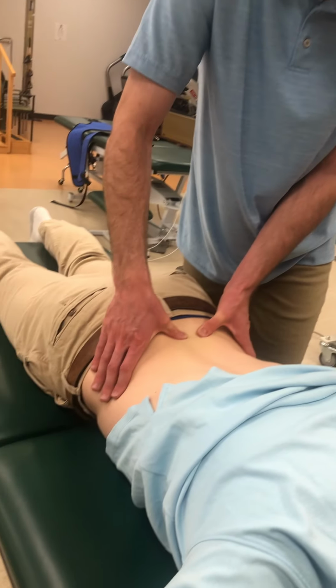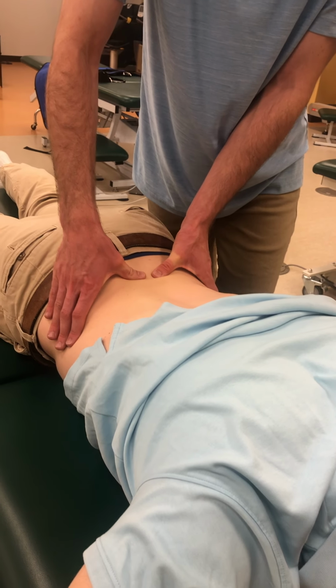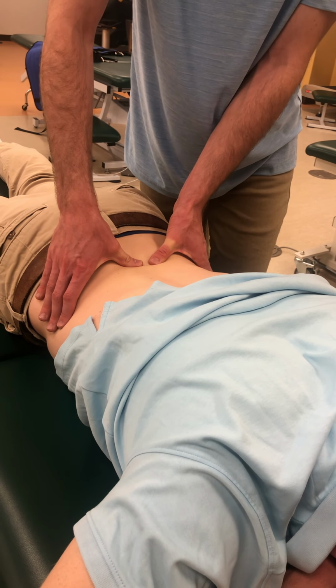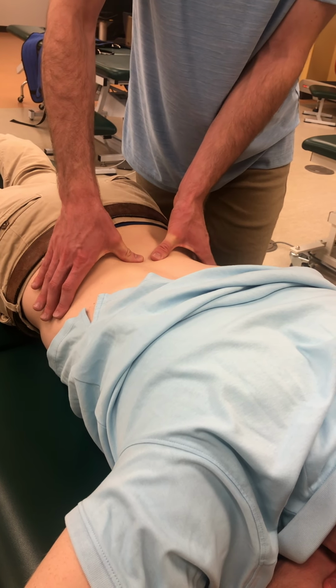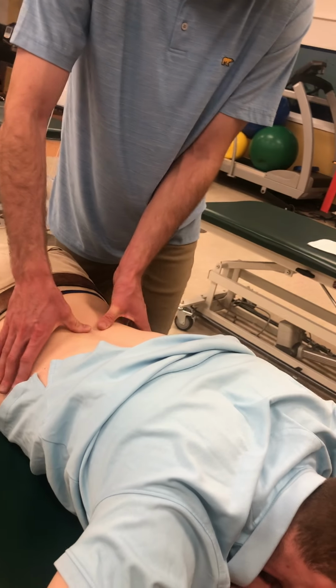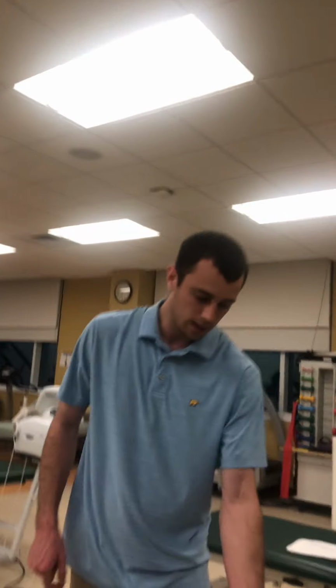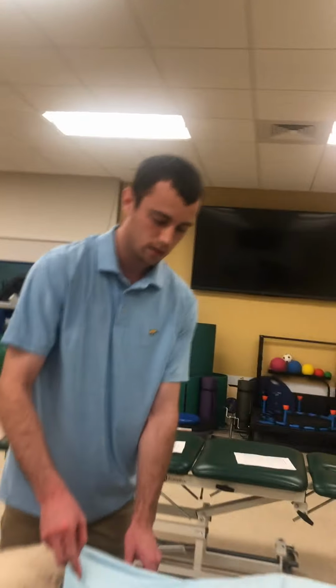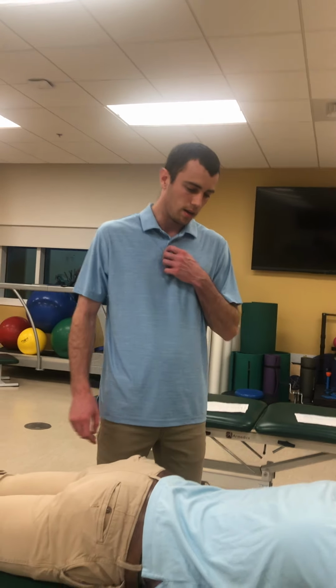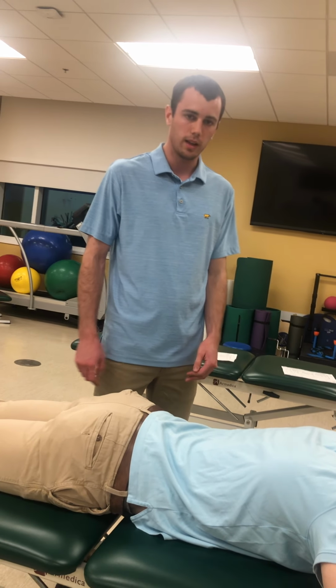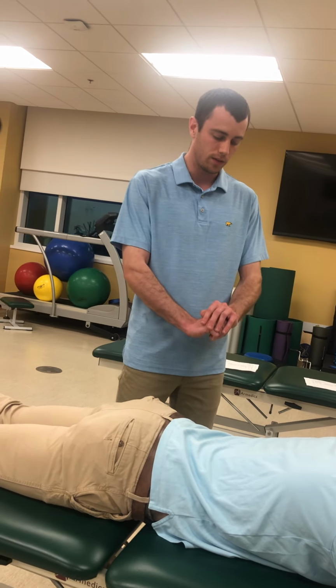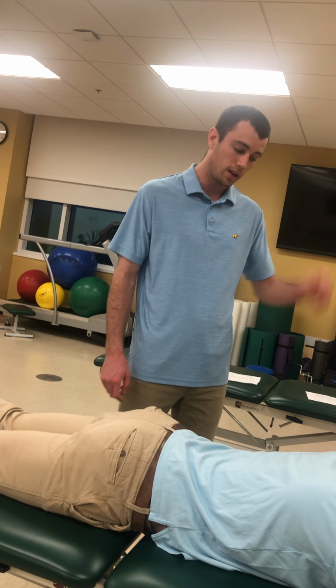Starting with L5 again. L5, any symptoms? L4, any symptoms? L3, any symptoms? L2, any symptoms? And L1, any symptoms? Okay, so he didn't have any symptoms with any of the PAs, so that tells me he has good mobility. All his end feels felt normal for the lumbar spine.